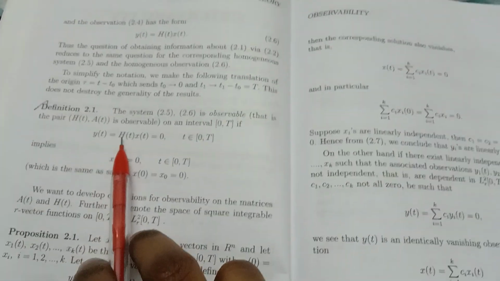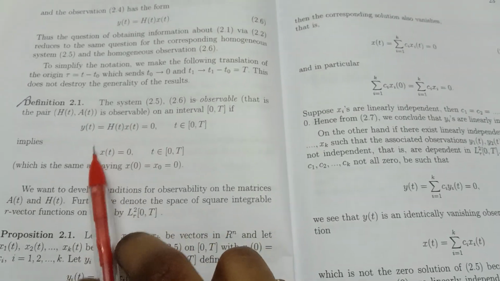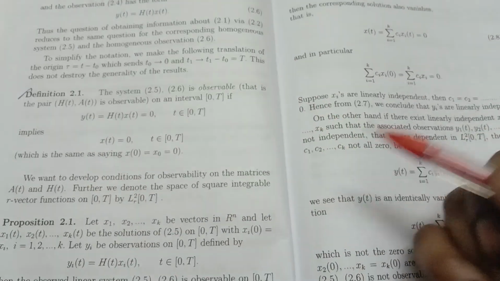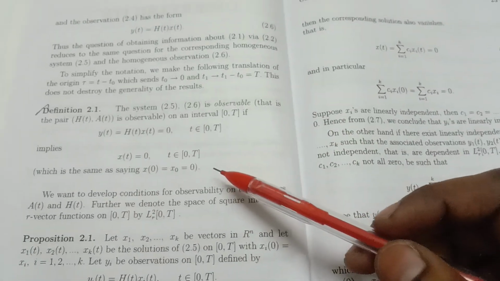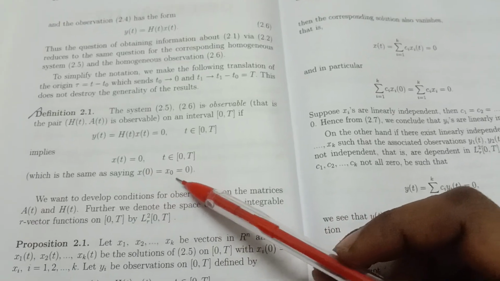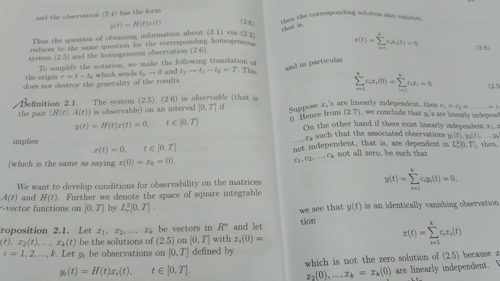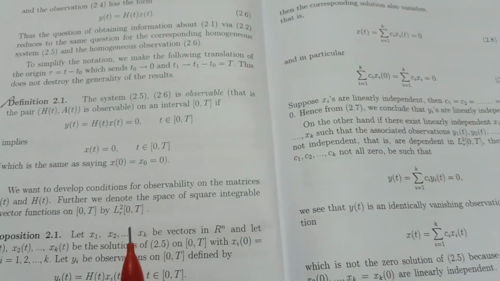We know that y(t) is H(t) x(t). If y(t) equal to 0 implies that x(t) is also 0, then x(t) can be written in terms of x(0) equal to x naught, whatever it may be. So if y(t) equal to 0 gives x(t) equal to 0, the system is said to be observable.